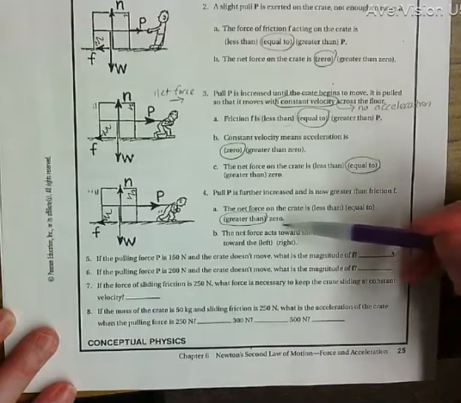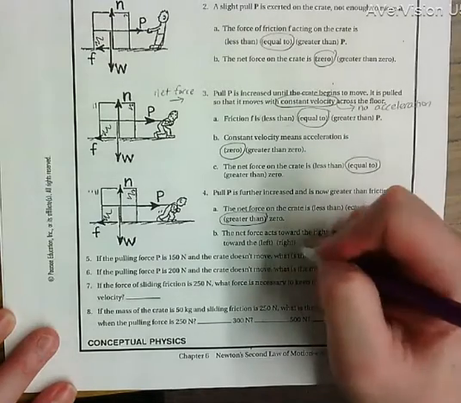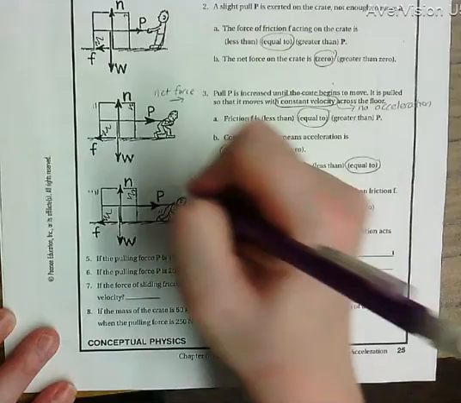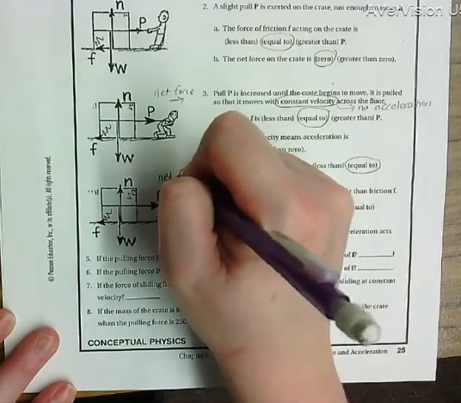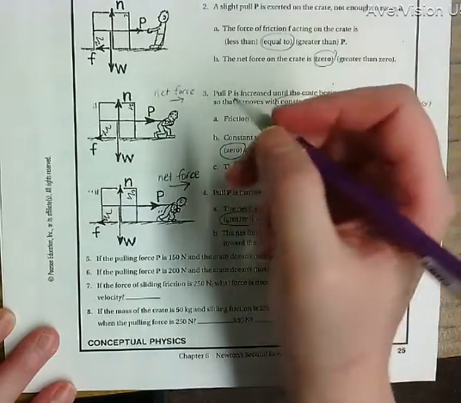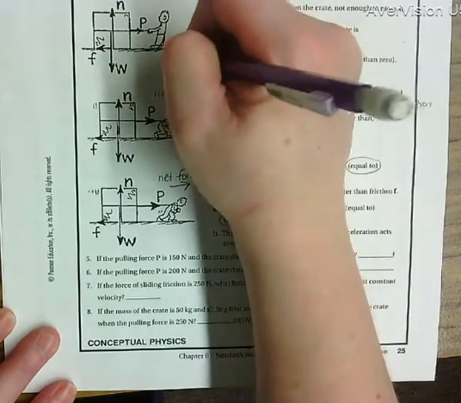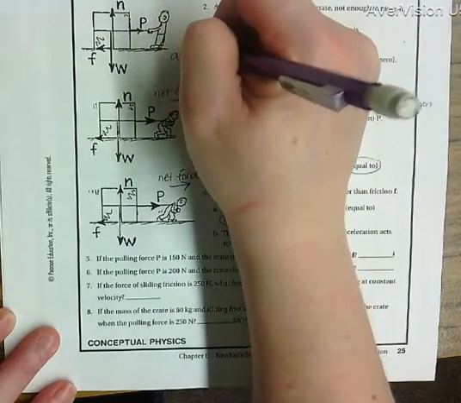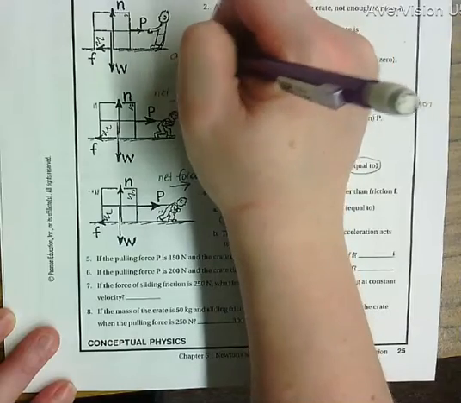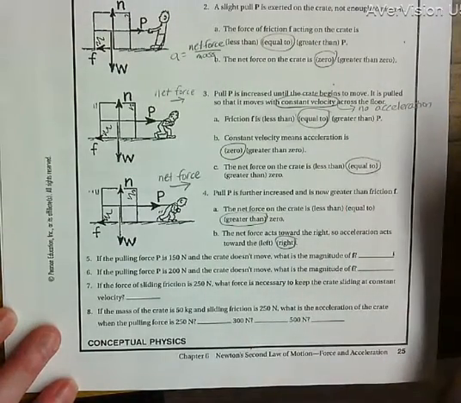The net force acts toward the right, so acceleration acts toward the right as well because our net force is to the right, and our equation for acceleration is that acceleration equals our net force divided by our mass.